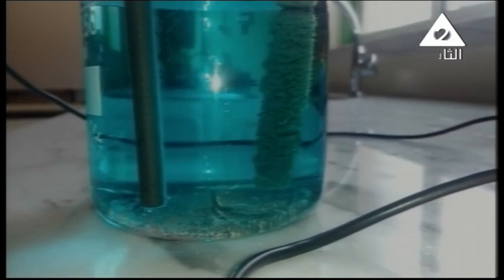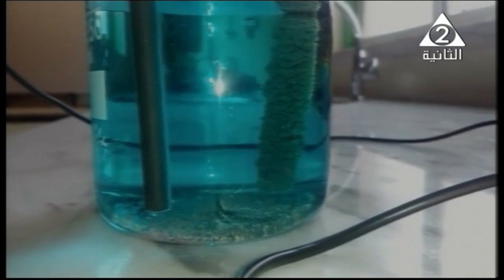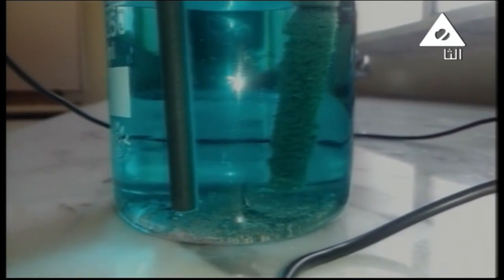to gain or accept electrons and change into copper metal that precipitates on the cathode and increases the mass of the cathode, while chloride ions are directed toward the anode during the electrolysis of copper(II) chloride.